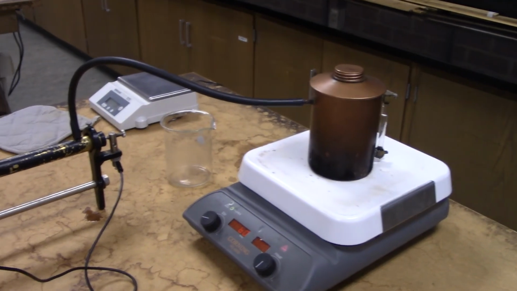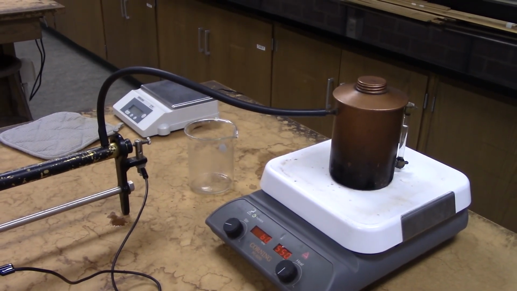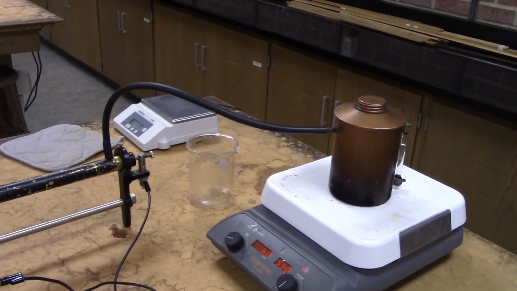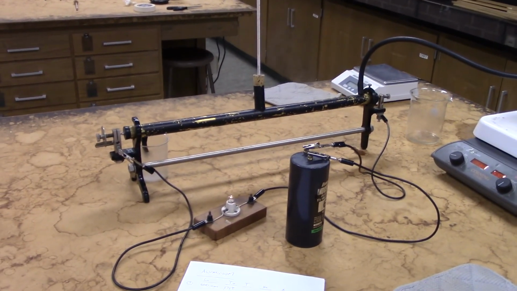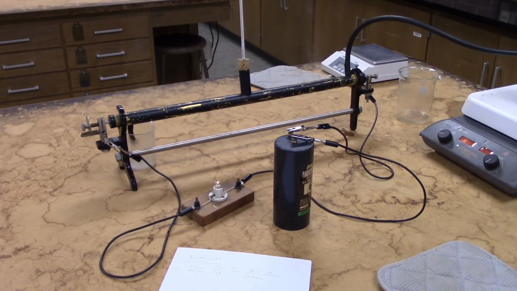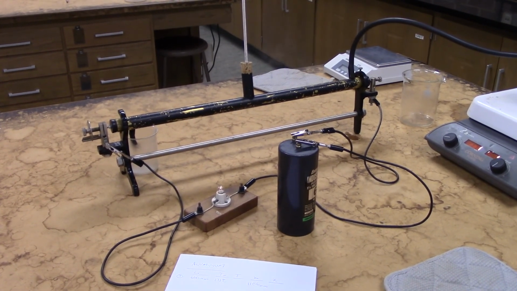I'm going to give it a few more minutes here. These might not be the final numbers, but that's it. That's how this lab works. I'm showing extreme caution, and you should too. All parts of this now, the steam jacket, are at really high temperature.